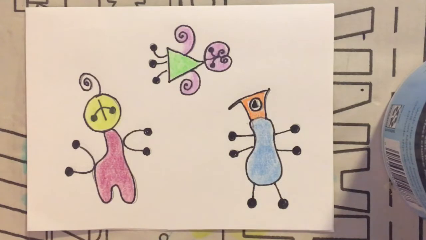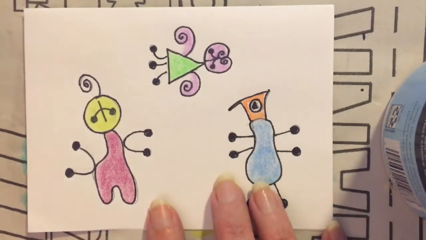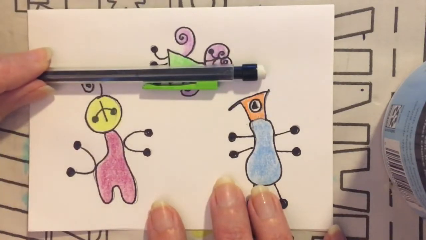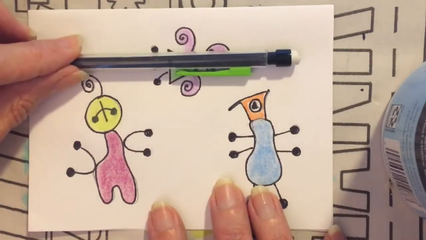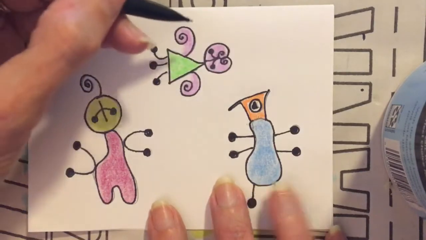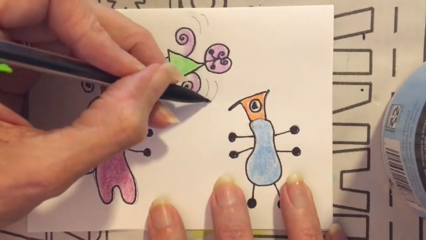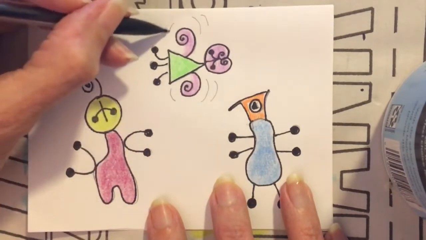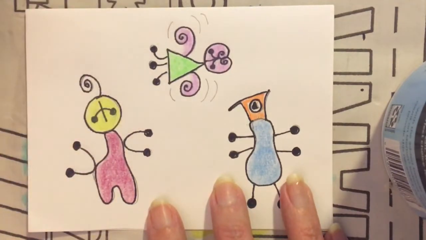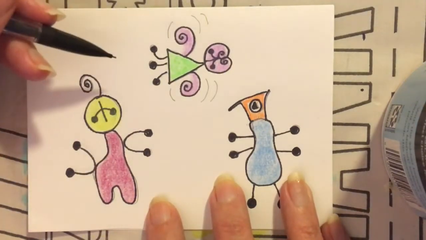Then I have to start to think about, what do I want these figures to be doing? Because I drew this figure sideways and up at the top of my paper, the first thing that comes to my mind is this figure should look like it's flying. So maybe I'll put some lines around those arms to make them look like wings that they're flying.